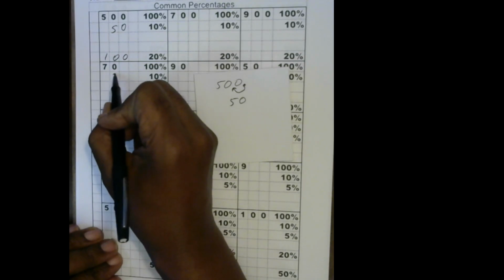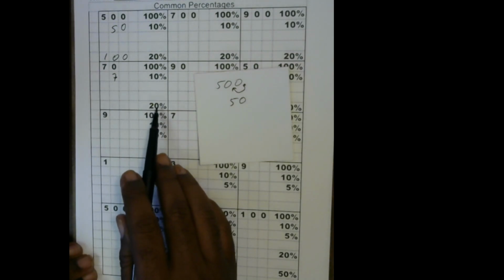Now, let's do 70. 70 represents 100%. So what will be 10%? 10% will actually move the decimal over one time, and it'll go from 70 to a 7. So 10% would be 7. 20% is twice the 10%. So twice 7 is 7 times 2, or 7 plus 7. It ends up being 14. So 20% of 70 is 14.